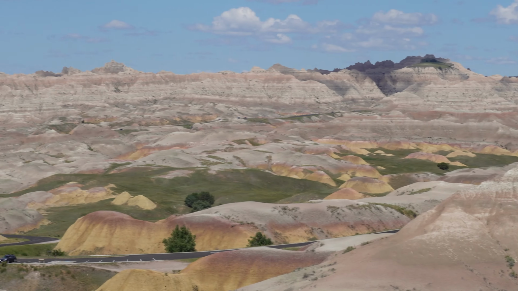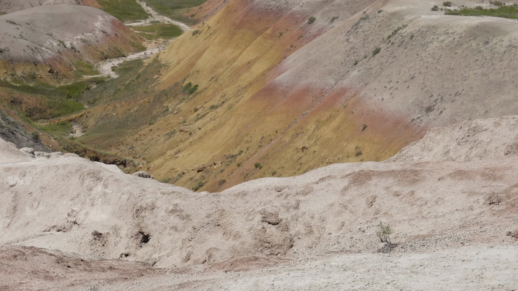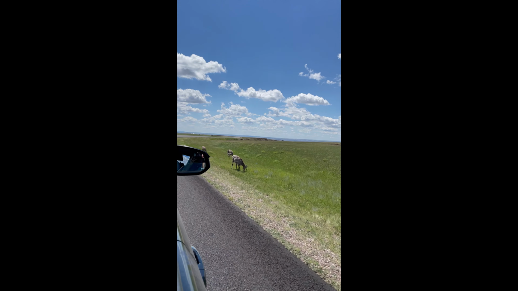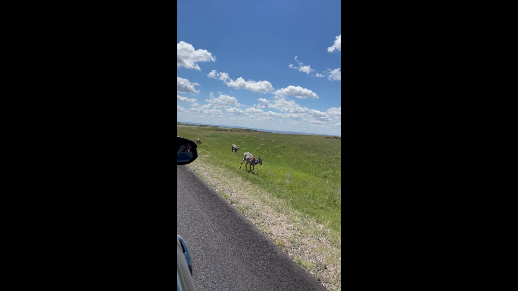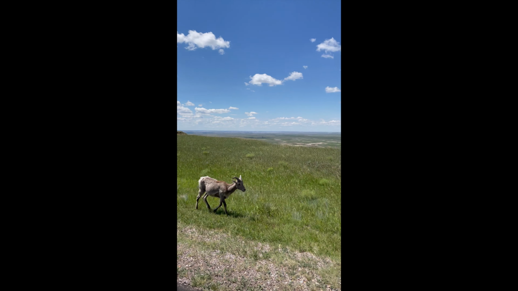This was one of the most beautiful places on the entire trip, and we saw more wildlife here than at any other time during our 10-day adventure. Drive carefully, as wildlife is common along the loop road. We actually were lucky enough to come across some bighorn sheep near the end of this road.